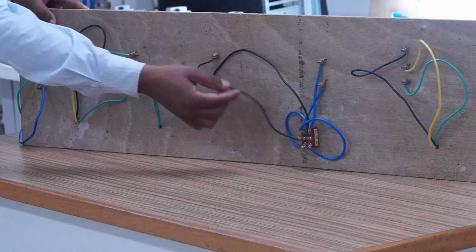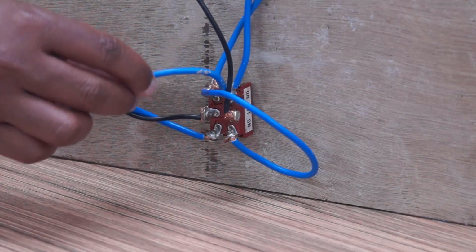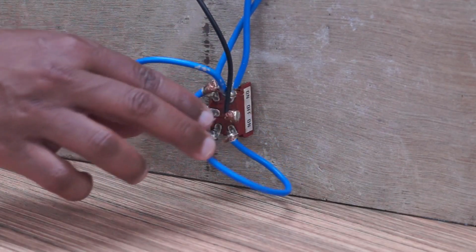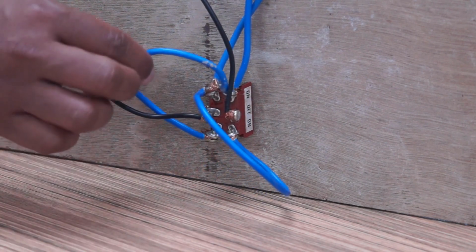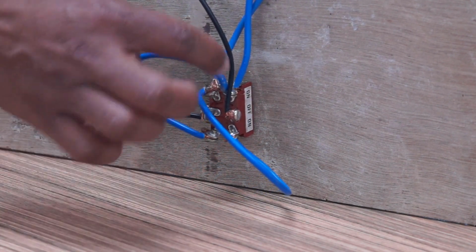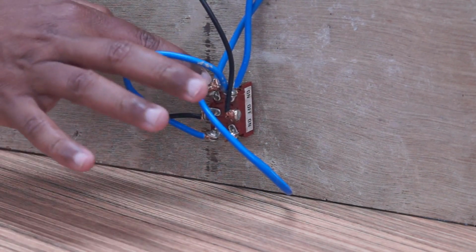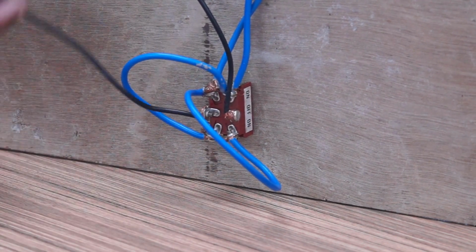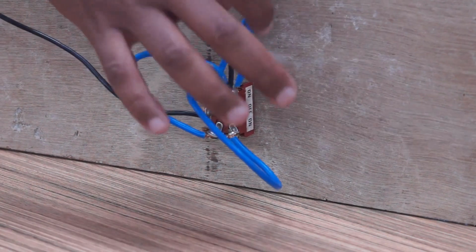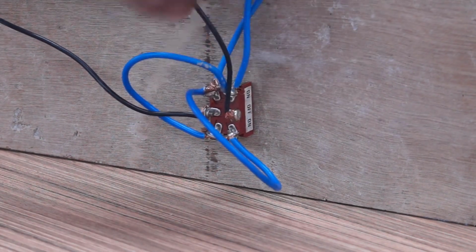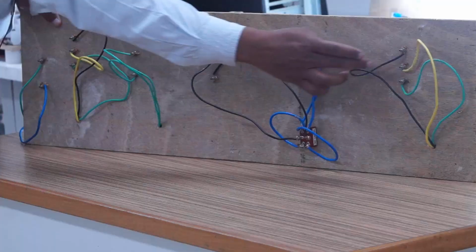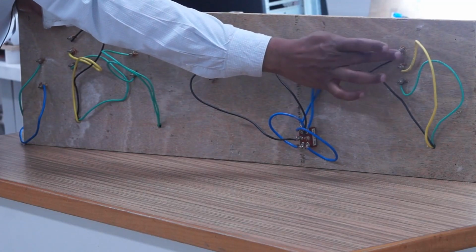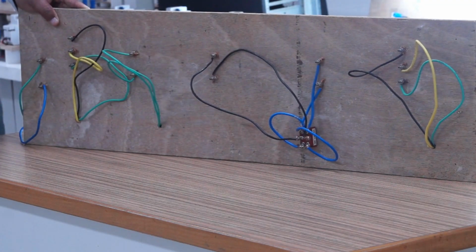Here we have intermediate switch. As I explained already, we made connections easy by making these in a zigzag connection. So these 4 terminals are already connected in a zigzag fashion. These 2 terminals are from the supply side, the other 2 terminals go to the other side of the supply. Similarly, you have these 3 terminals from the other two-way switch.